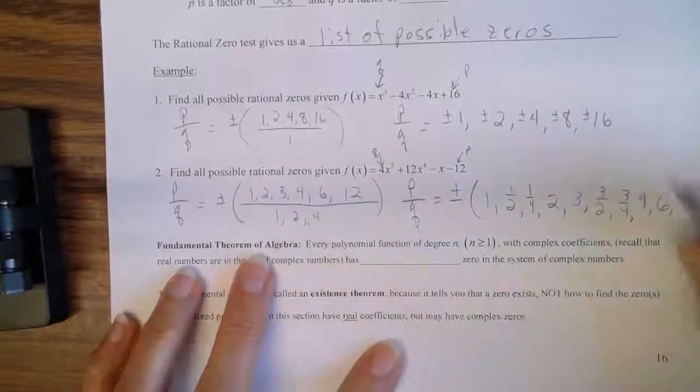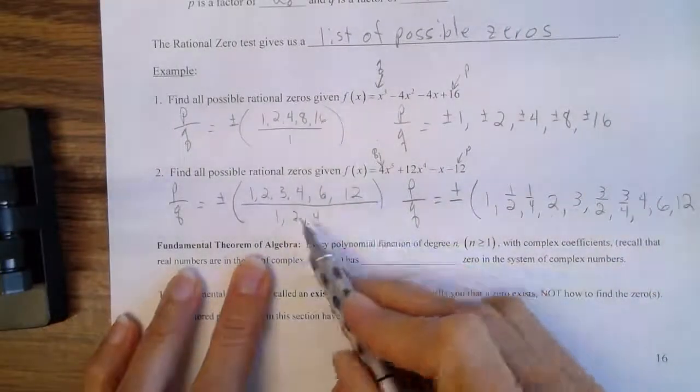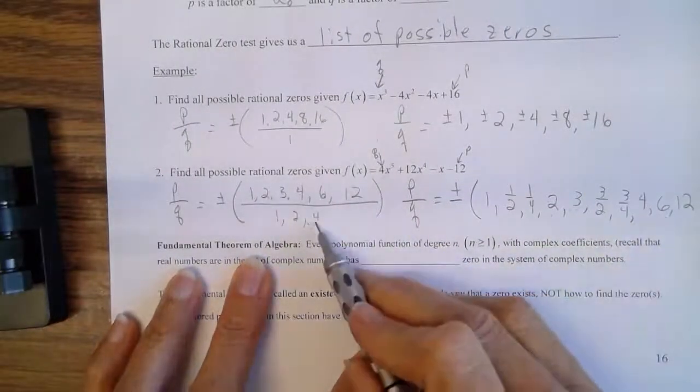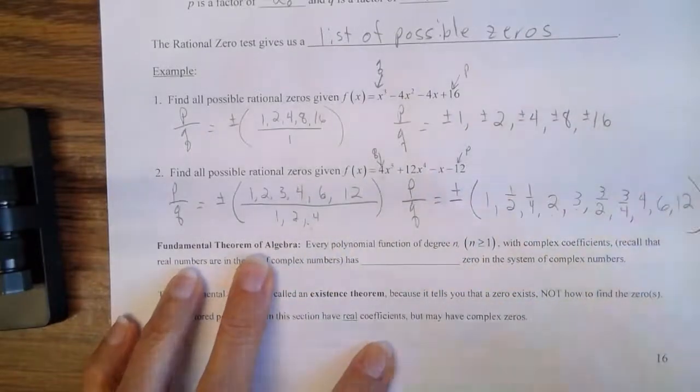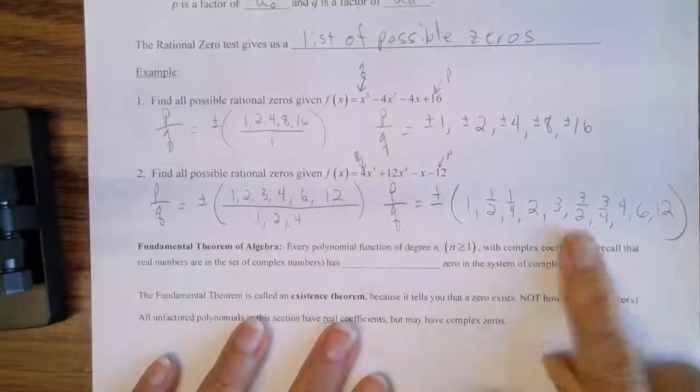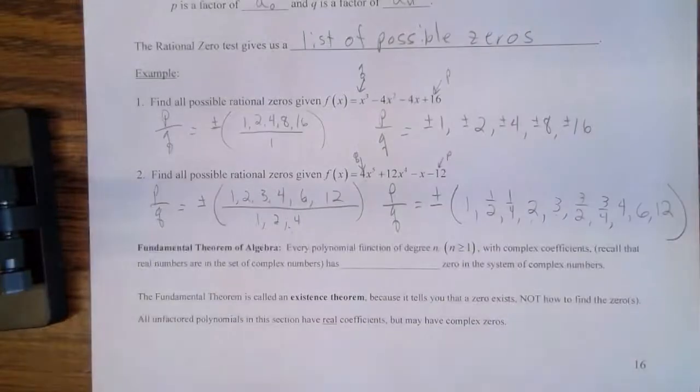Now I'll go to 12. 12 over 1 is 12. 12 over 2 is 6. It's already in the list. 12 over 4 is 3. It's already in the list. Close my parentheses, and there's my list of possible zeros.